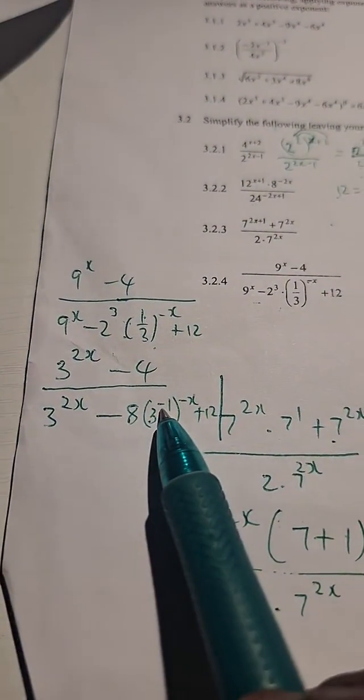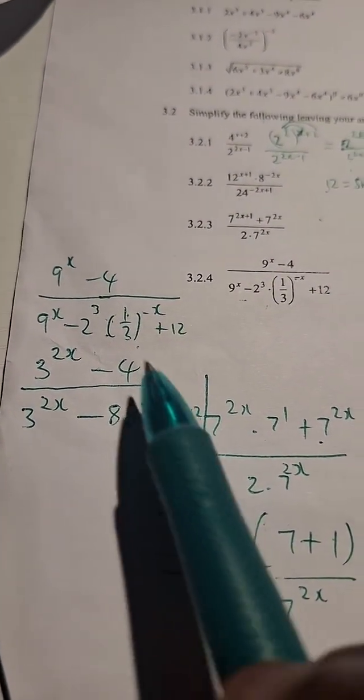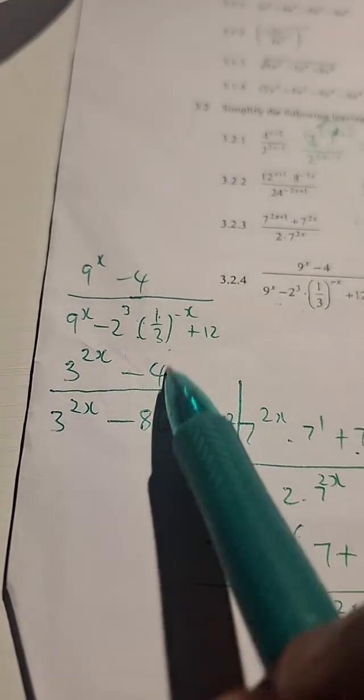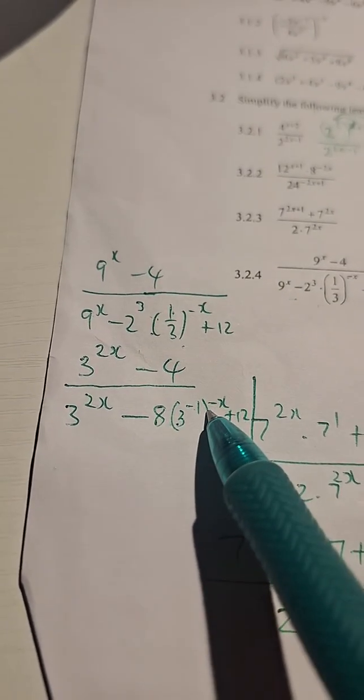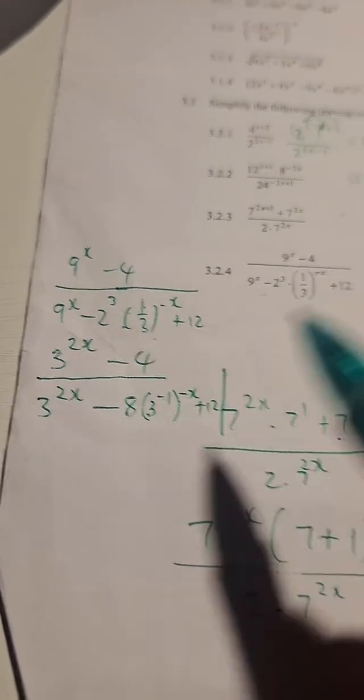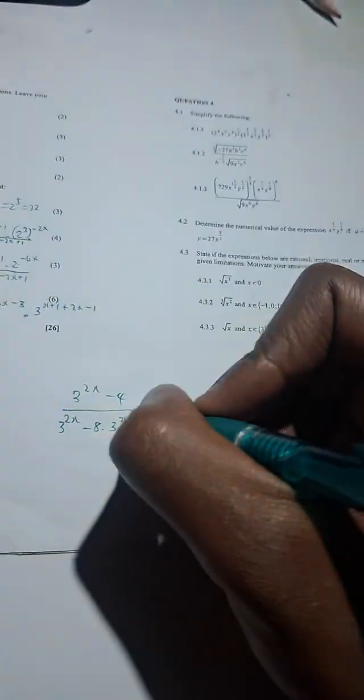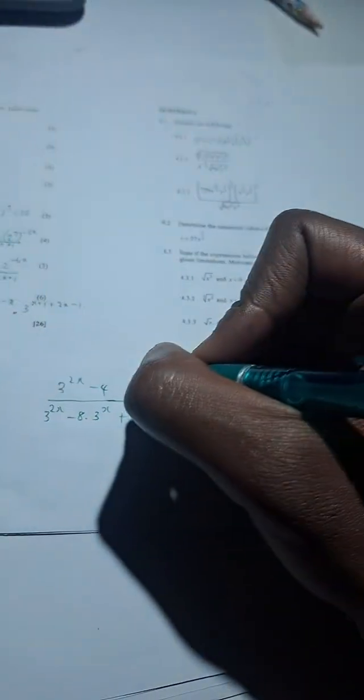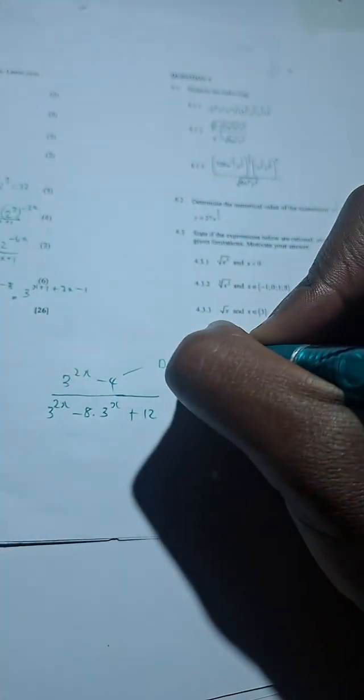3 to the power 2x minus 4. Let's rewrite this. 2 terms in the numerator. Denominator 3 to the power 2x minus 8 to the power, remember, negative 1 times negative x. You remember I changed the 1 over 3 to 3 to the power negative 1 raised to the power negative x. Negative times a negative, that's positive x, plus what? Plus 12.